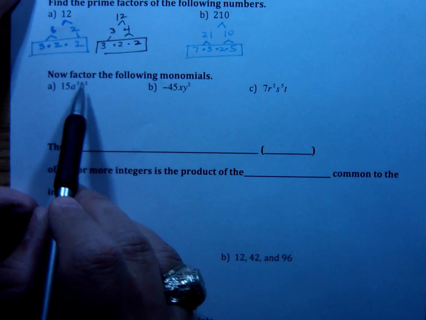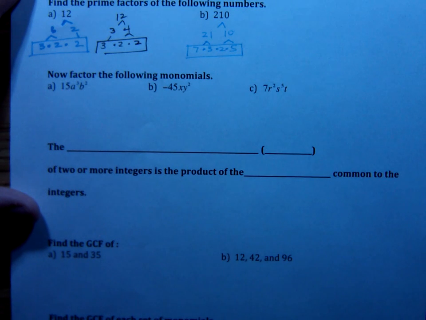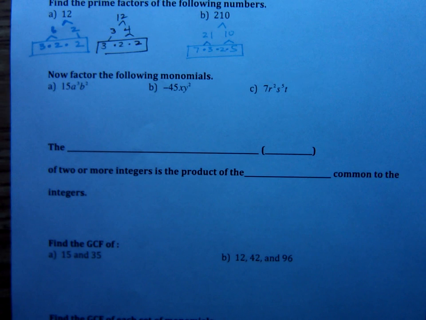Okay? This whole thing makes up one term. So that's what makes that a monomial. Now, there's different ways to do this, and I'm going to show you what I think is the easiest way.